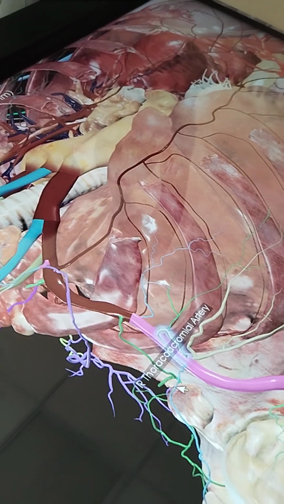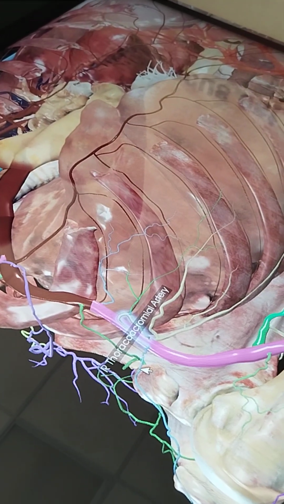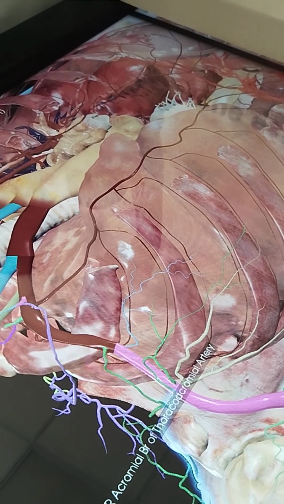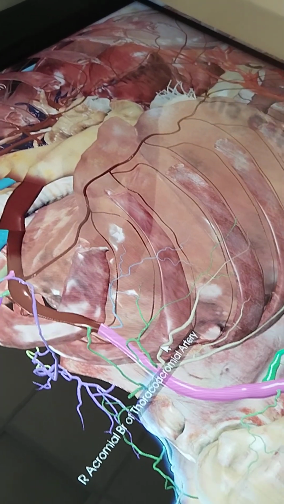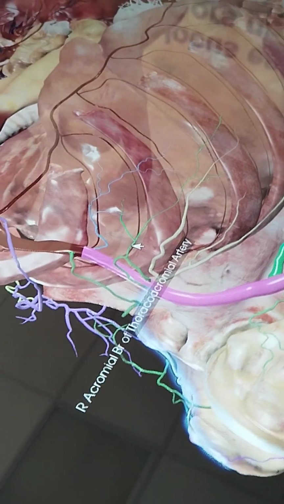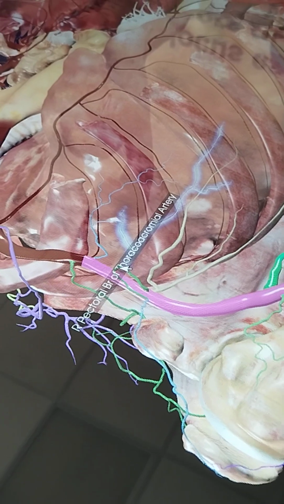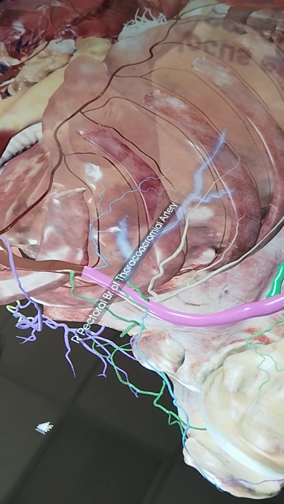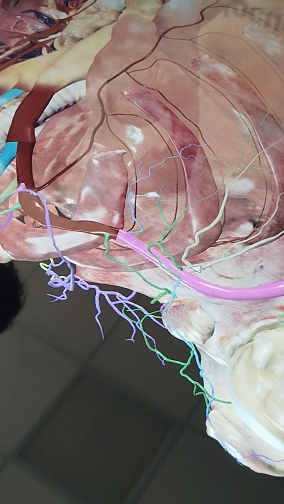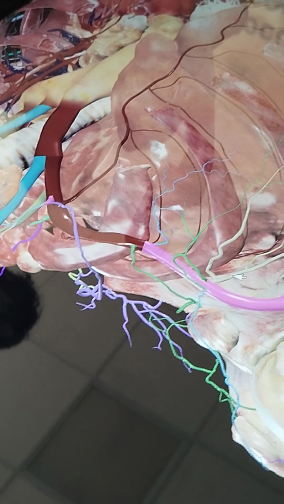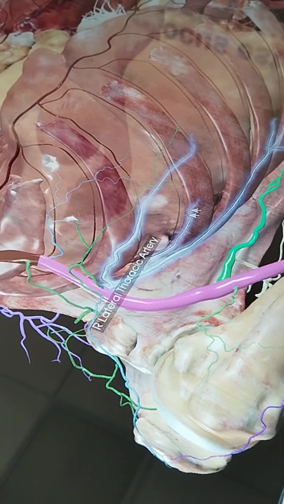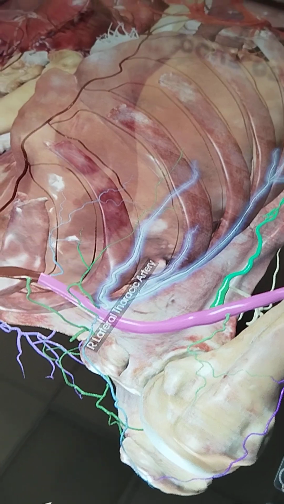It gives branch for acromioclavicular joint, shoulder joint and for deltoid muscle. And another branch goes to musculus pectoralis major and supplies it. That is pectoral branch from thoracoacromial artery. And in second, in pectoral triangle, it gives arteria thoracica lateralis. This is lateral thoracic artery. It supplies musculus serratus anterior.